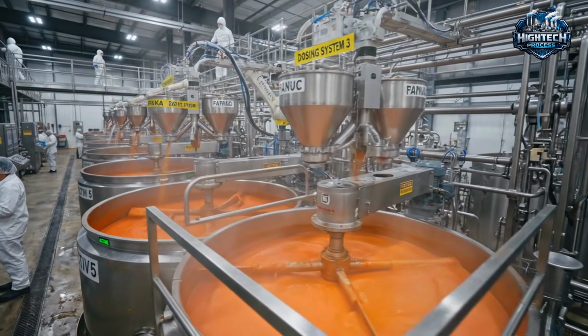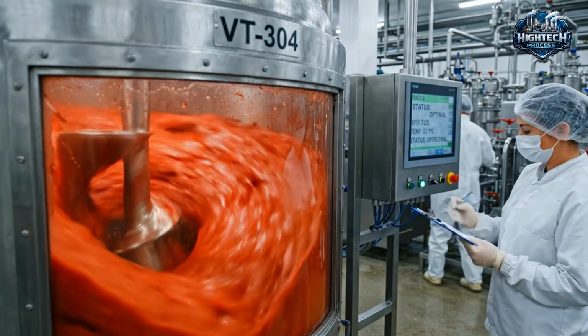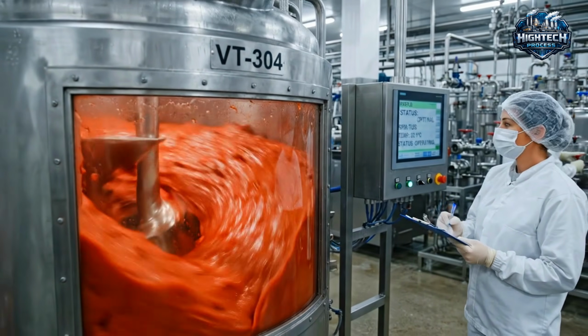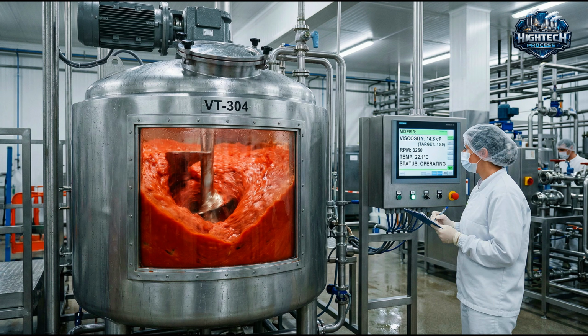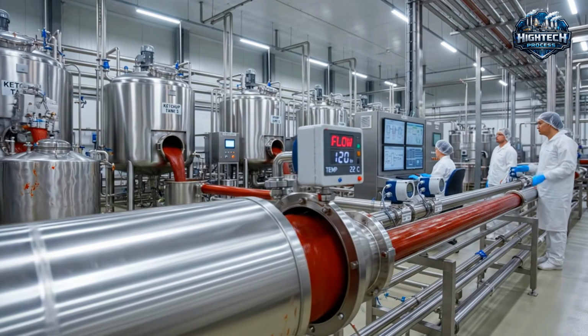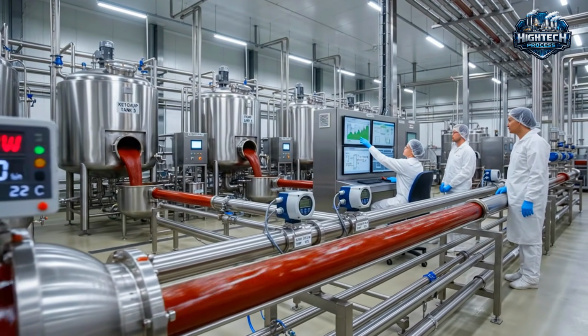The mix looks smooth. The viscosity is good. Bump the RPMs up to 2500. Confirm. Increasing speed now. The flow is stabilizing at optimum levels. Excellent. Maintain current parameters.